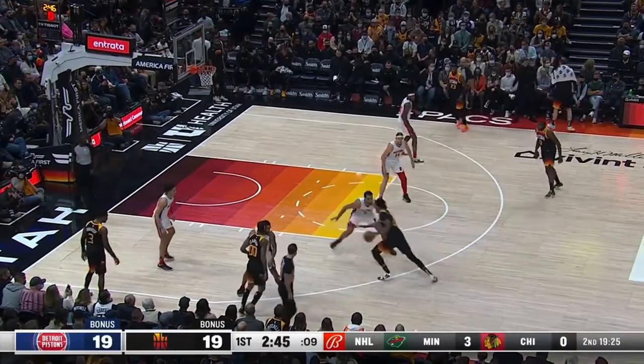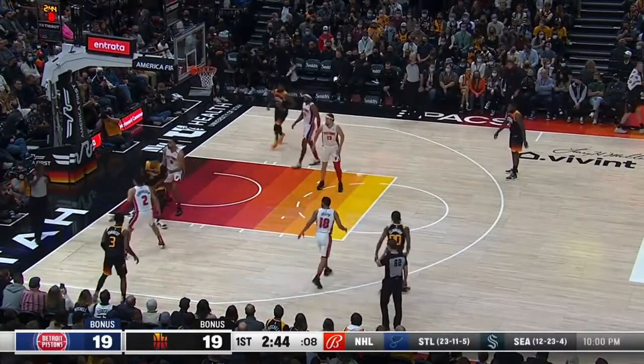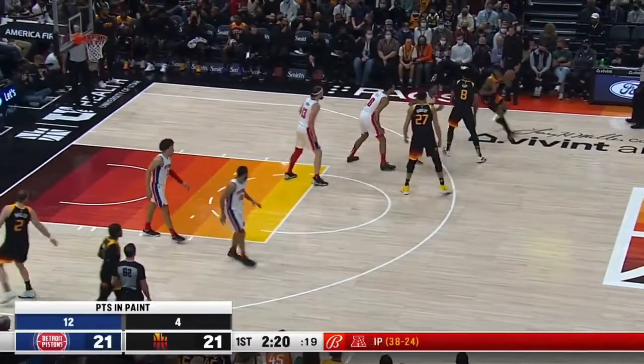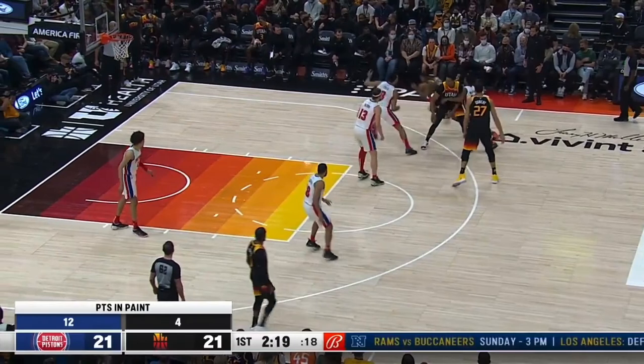Utah's in the bonus, so now Trey Lyles has to guard this man one-on-one. Cheap foul, 2 shots for Utah. I think you're switching this. This is a terrible switch, okay? You can't get beat baseline, okay?